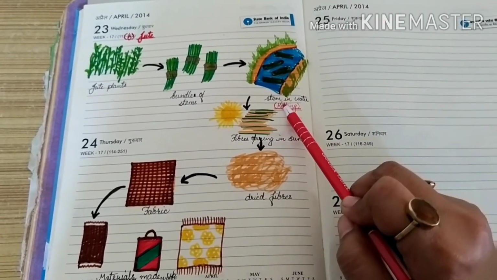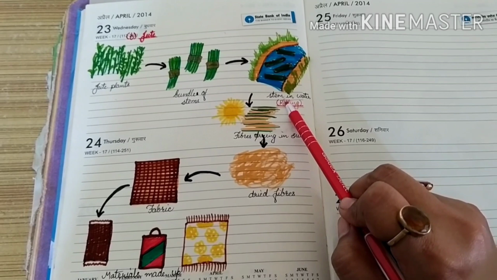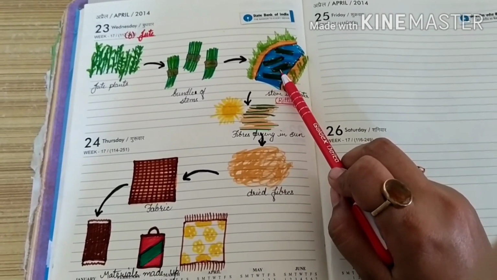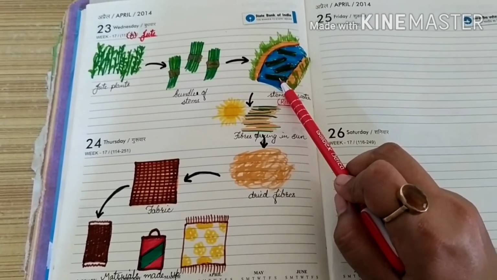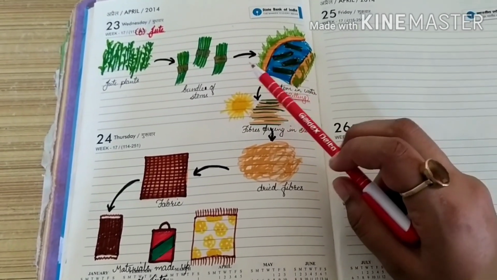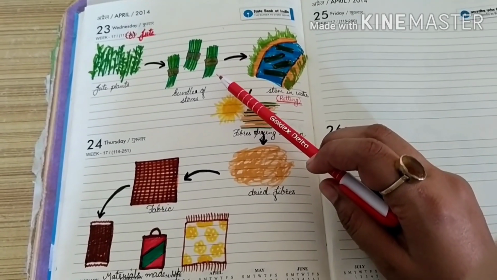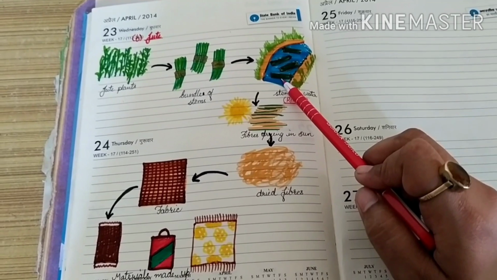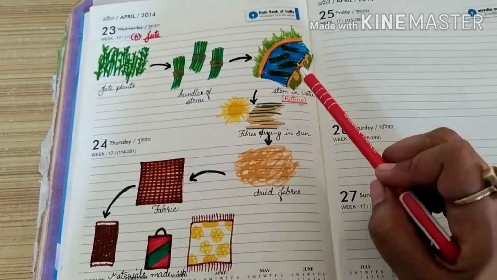Afterwards, it is left for a few days. Then the bacteria feed on the bark of the stem, so that the gummy substance of the stem, which holds the fibers together, is eroded.